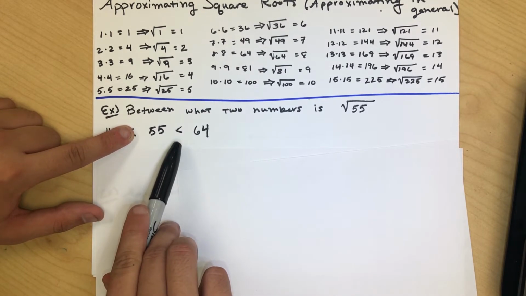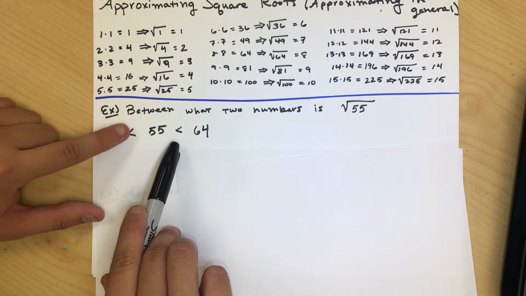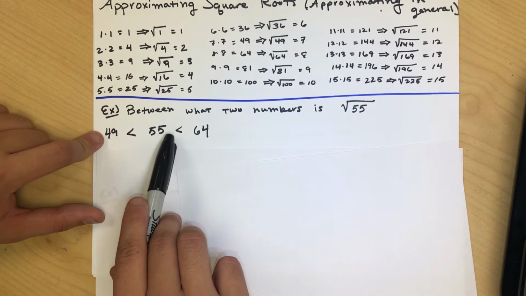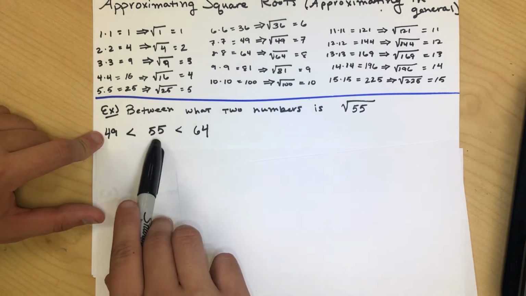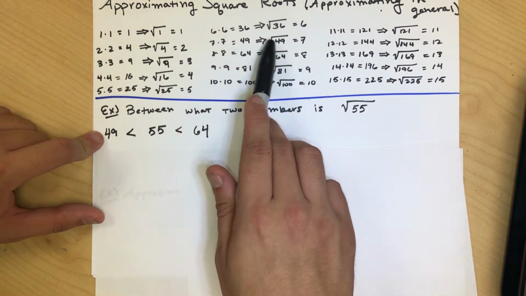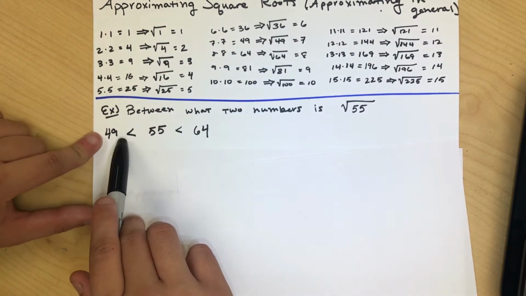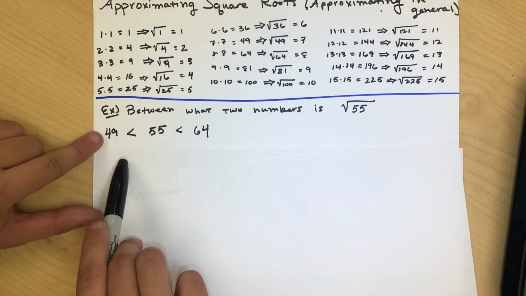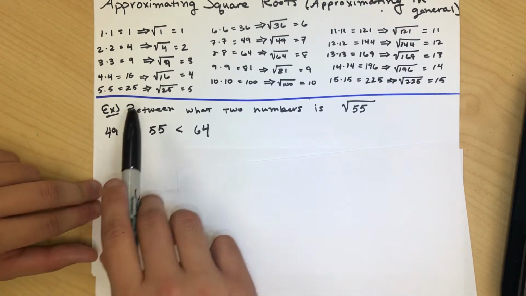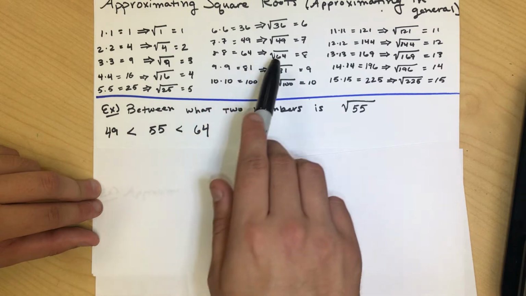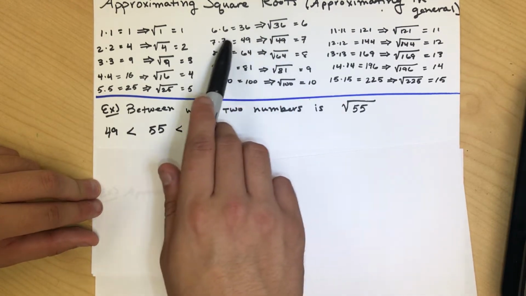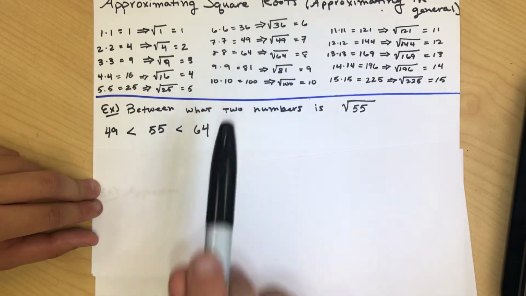We put that little less than sign there. Then we do the same thing, except instead of finding the next one that's bigger than 55, we look to see which one's smaller than 55. In this case it's 49, right? Because 55 occurs somewhere between 49 and 64.